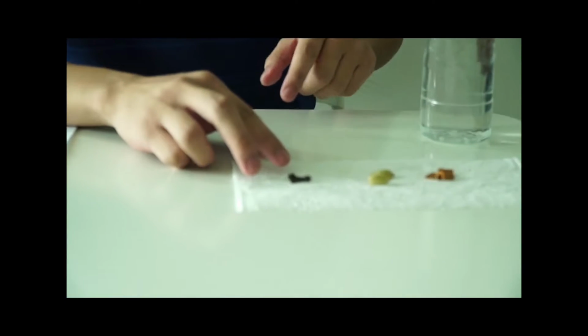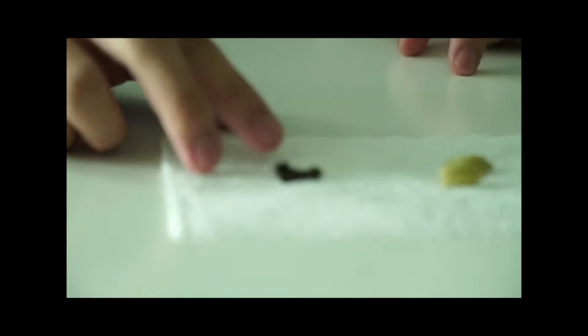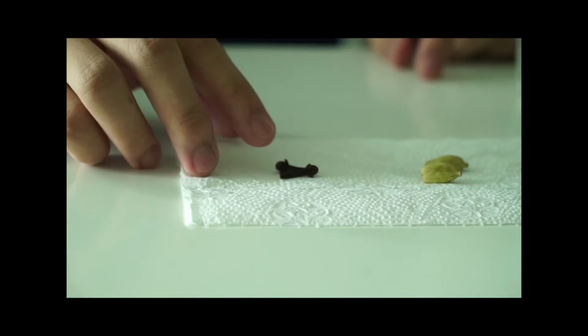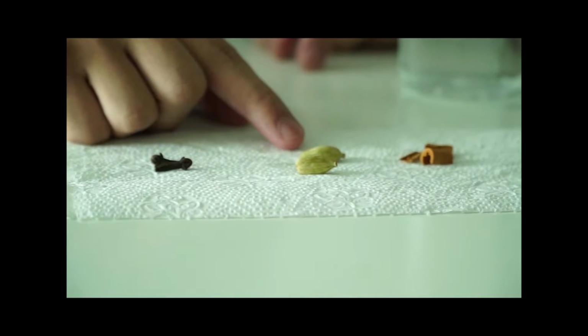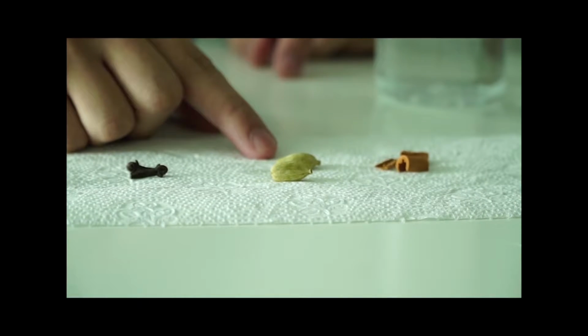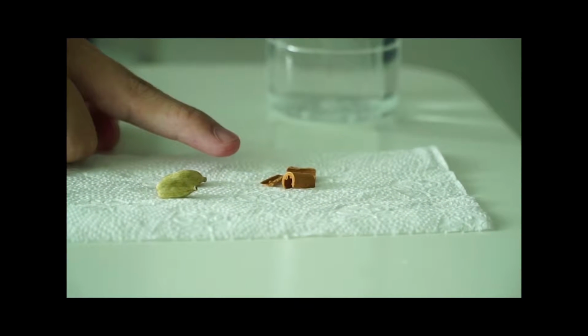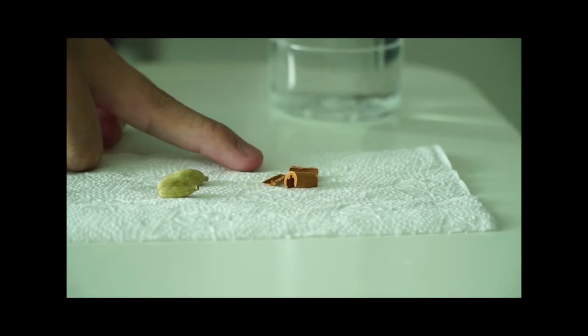We replace the ketchup with other material to show you the variation of the material going up and down inside the bottle. The first one is the clove. The next one is the cardamom. And the next one is a piece of cinnamon.